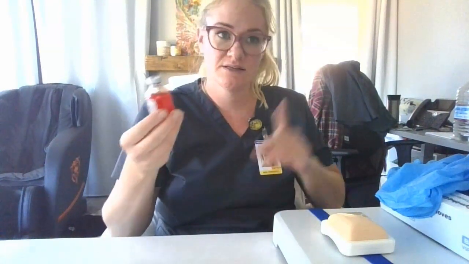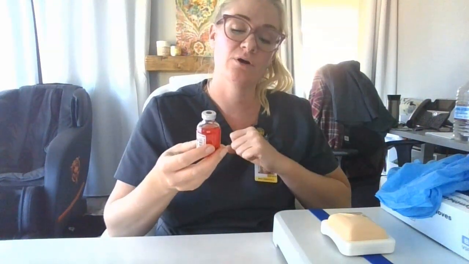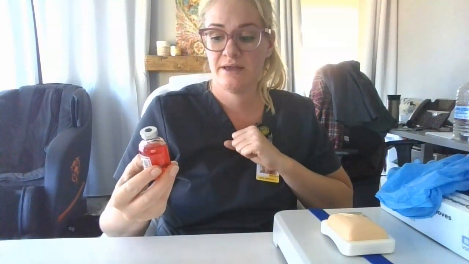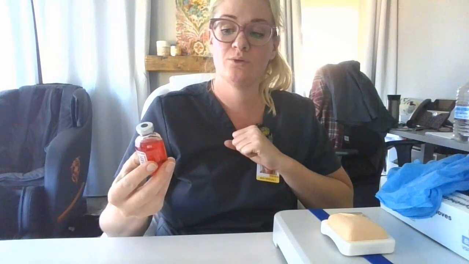So the first thing I would want to do is verify the provider orders against the MAR. I would compare the medication, which is Tubersol, against the provider order and the MAR for my first two checks. And I would see that I am going to be giving 0.1 milliliters of the medication.